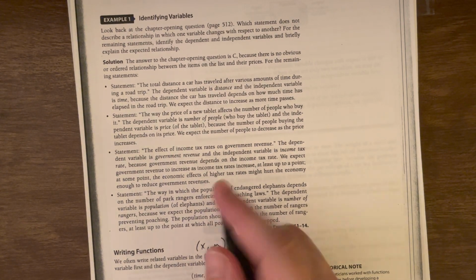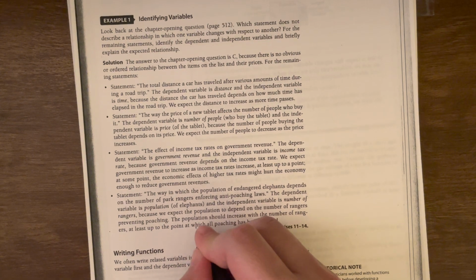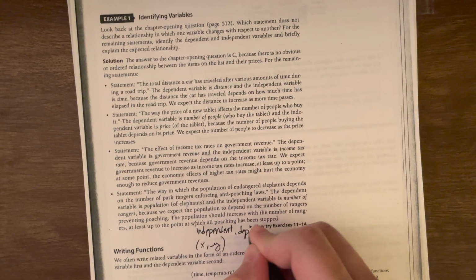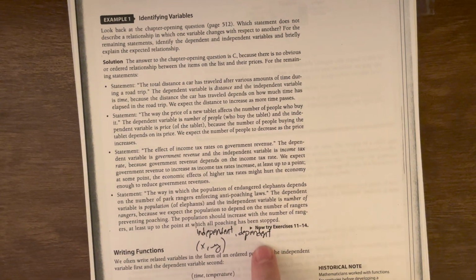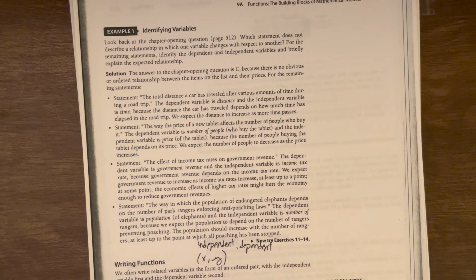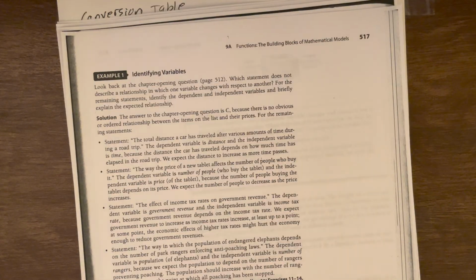So x the independent, y the dependent. You always get the dependent second because it depends upon what you input in the first place. So again, those other situations, time and temperature, time and distance traveled, time and grade earned, things like that, the time comes first, and then the second one goes directly with that first value. So this reminds us of XY pairs.